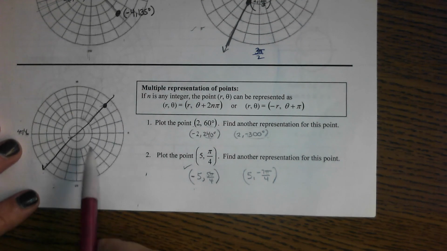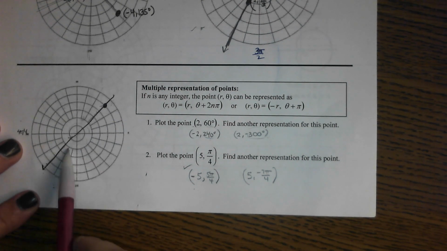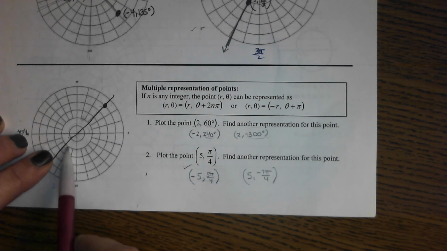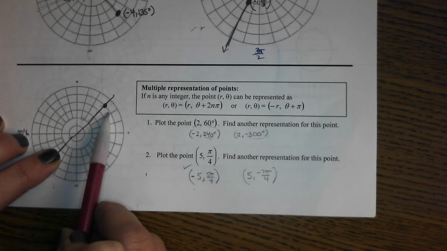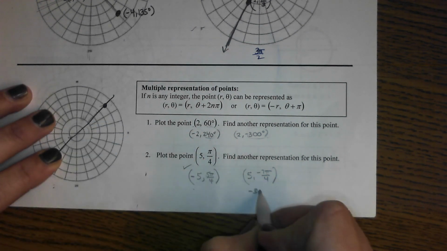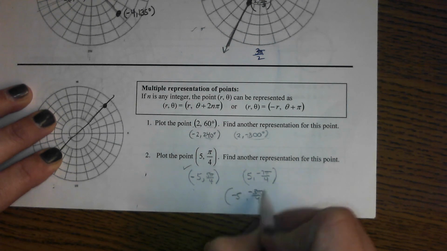Like you could go backwards how far? -3 pi over 4? And then with a -5? That would work?